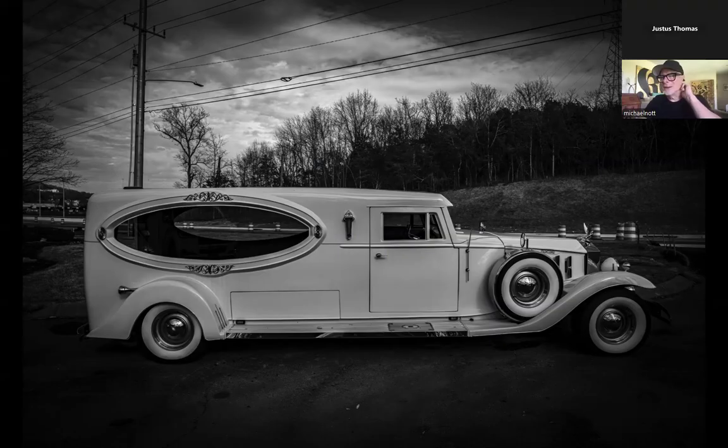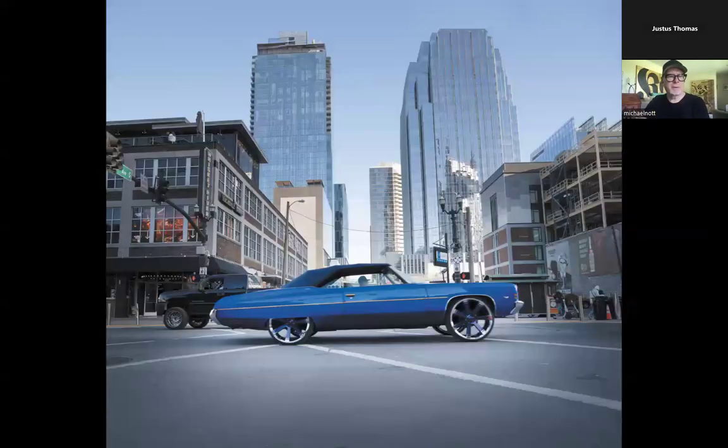And a lot of times, when I'm processing and thinking about it, I'm trying to build drama, and that's my mantra in editing photos. You want to take a photo that's got some interest, and then build on that to build up the drama in it. Another car picture.